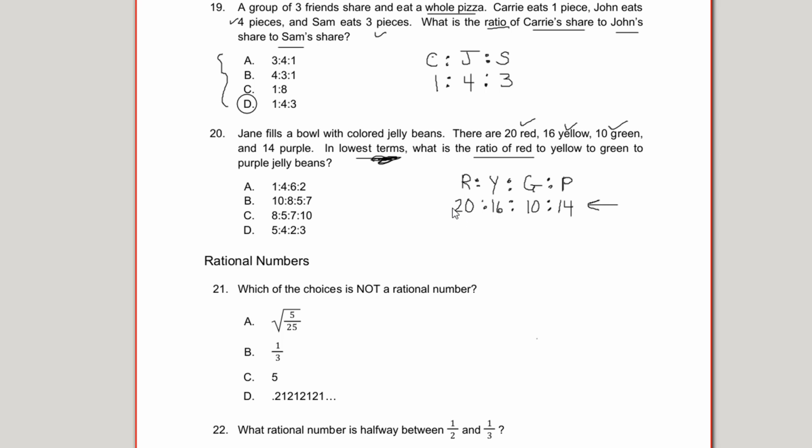So let's try, because we don't have this option as one of our answer choices. So if I divide each of these terms by 2, I'm going to get 10, 8, 5, and 7. And is that one of our choices? It is. Answer choice B.